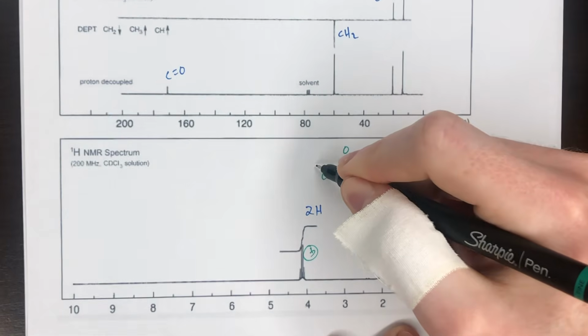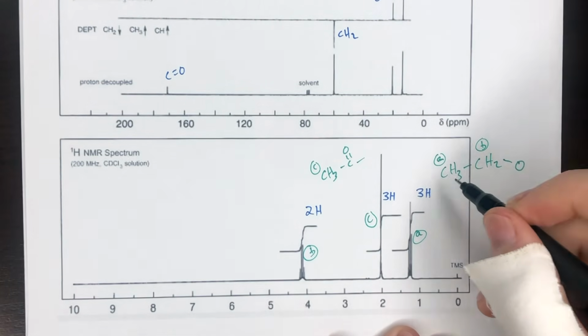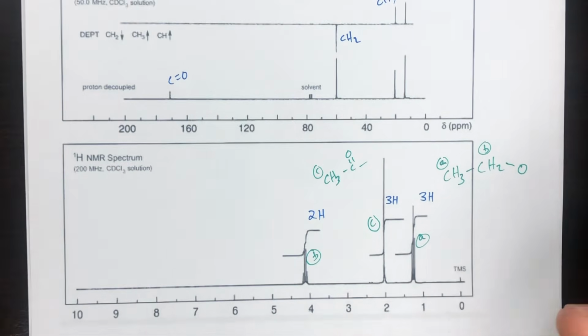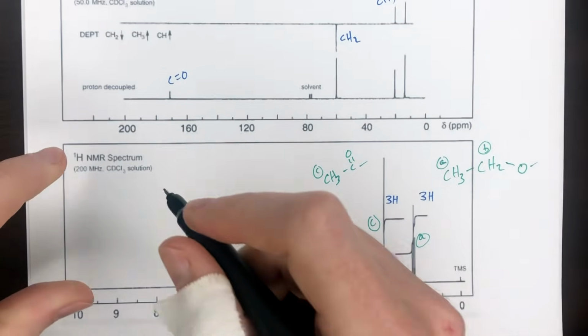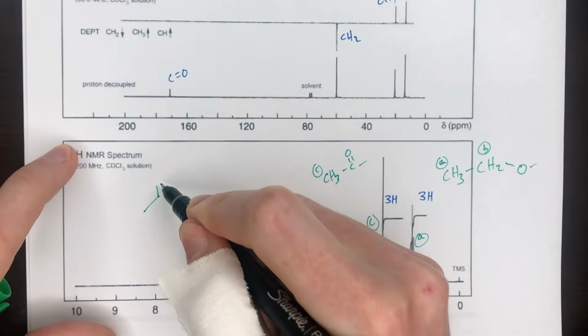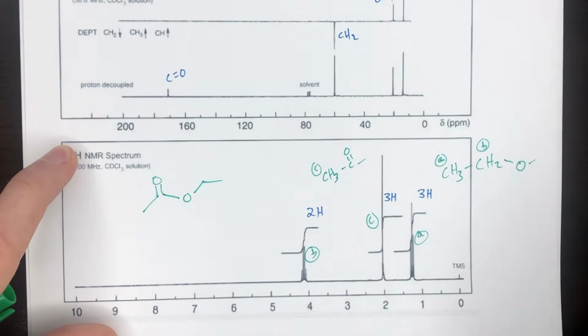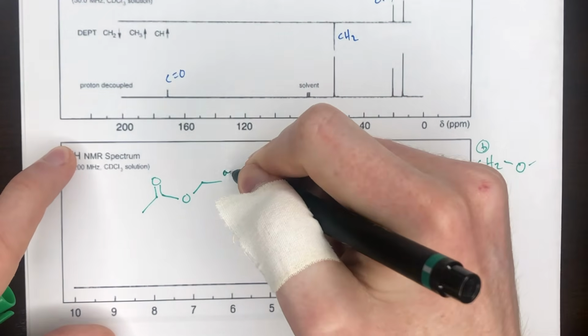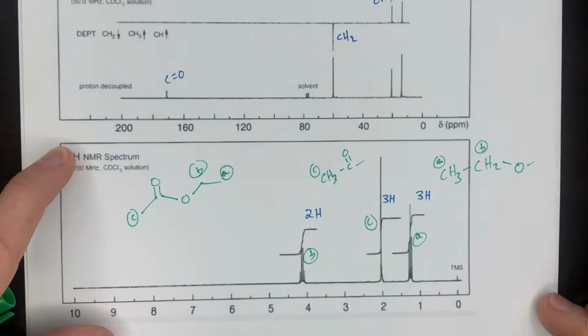And then you have to retain the ethoxy group, the oxygen with an ethyl group. So the only way to do that is to connect the oxygen here to the carbonyl. So that gives us our structure like this, right? So A is here, B is here, C is here. Okay.